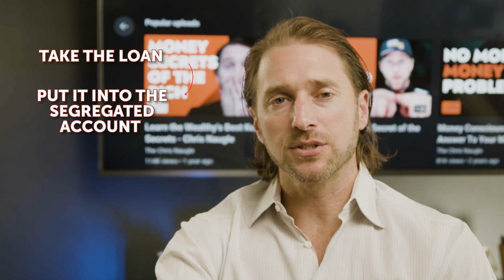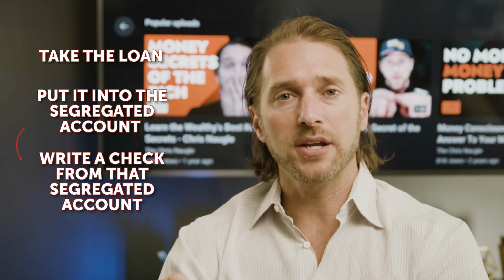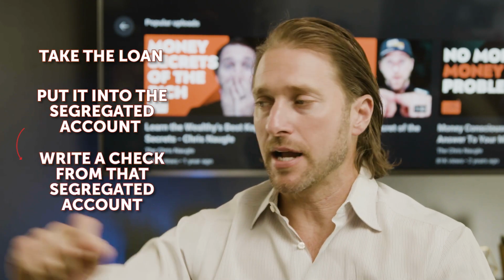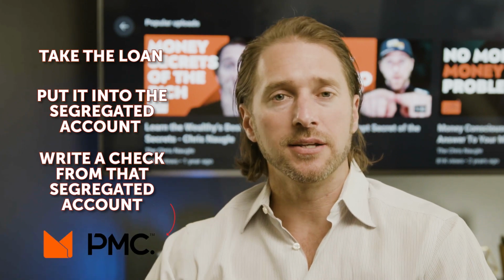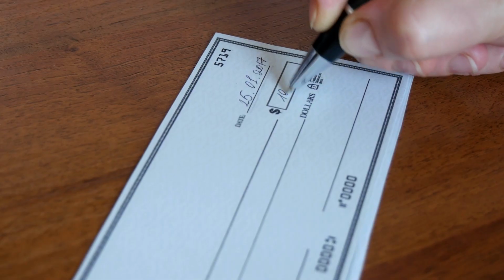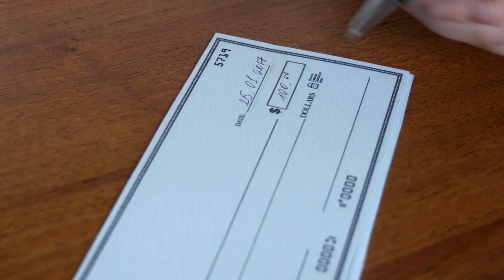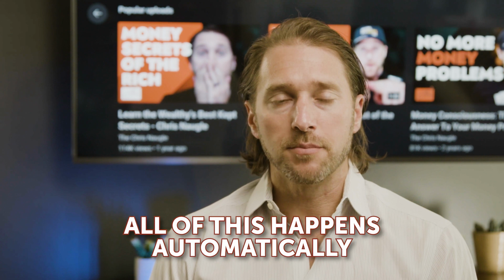That's it. I take a loan from the policy, I put it into the segregated account, I then write a check from that segregated account, and I send that money out through privatemoneyclub.com, and I lend it at 12%. That borrower then sends me checks every month for the interest payment on that loan. That check gets deposited into the segregated account. Then I set up an automatic transfer from the segregated account back to the policy to repay the loan. All of this happens automatically.